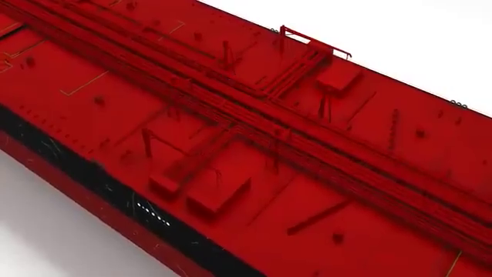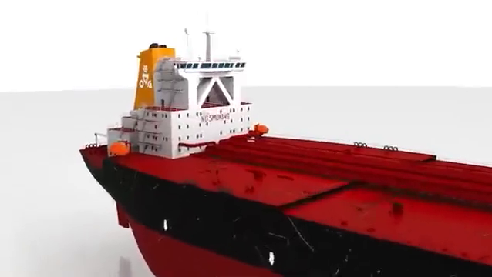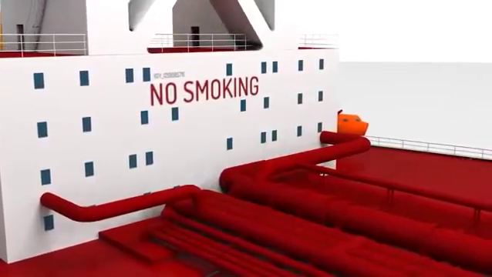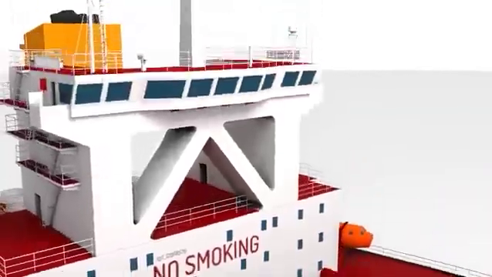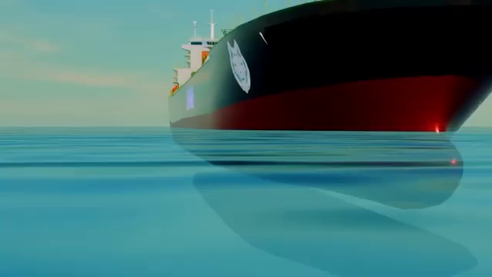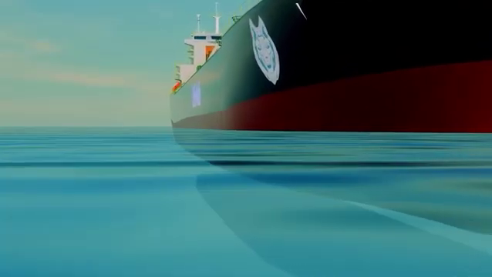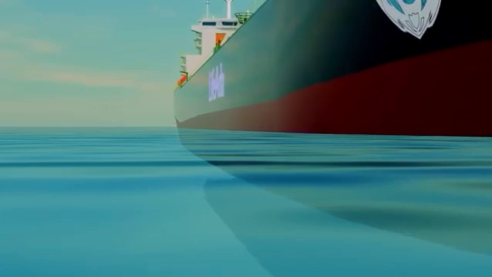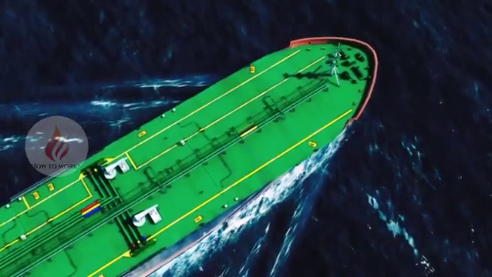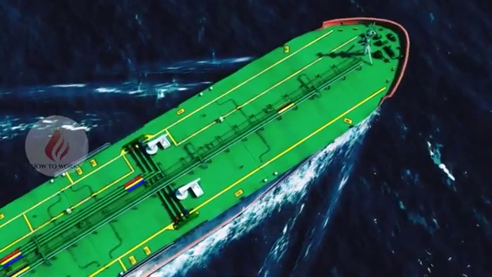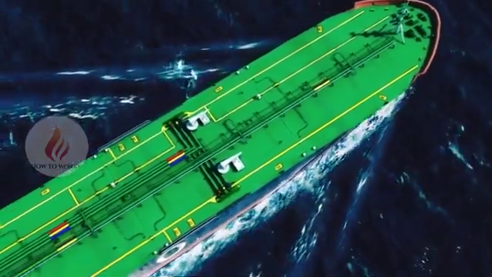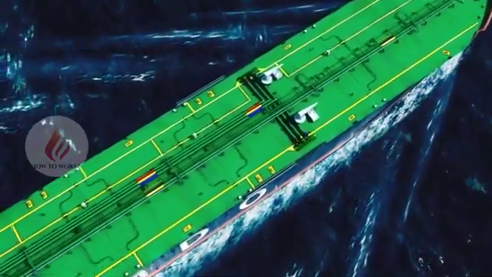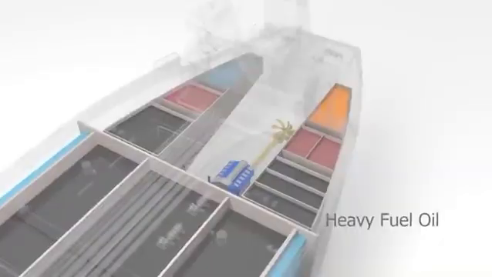The first pipeline will load oil into these 5 tanks to ensure that the weight is evenly distributed. The second pipe will load oil into these 5 tanks, and the third pipe will load oil into the last 5 tanks. 3 sections represented by 3 different colors for easy view in this animation. In reality, crude oil is black. With this design, it doesn't matter which pipeline is used to load or unload oil first, as the weight will still be distributed evenly. Oil cargo tanks are also equipped with heating coils to reduce viscosity for easy pumping.